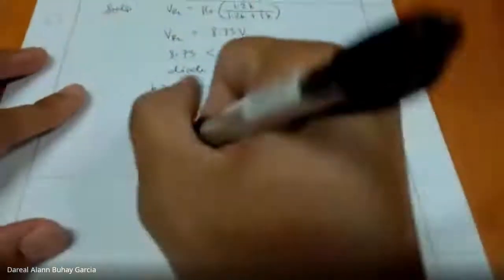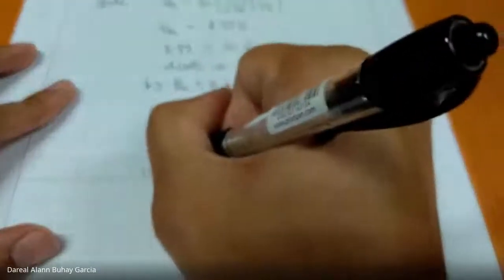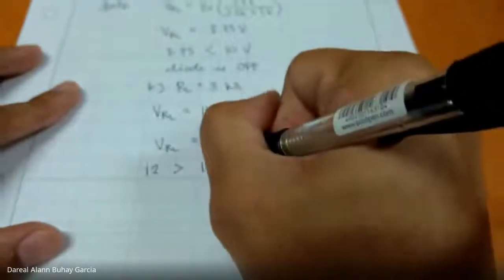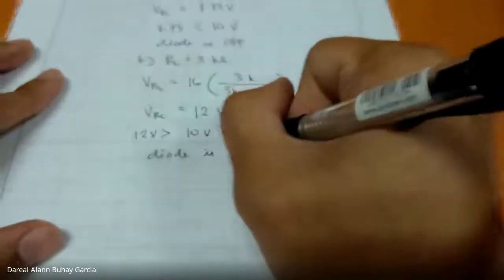Because 12 volts is greater than 10 volts, the Zener diode is on. Okay?